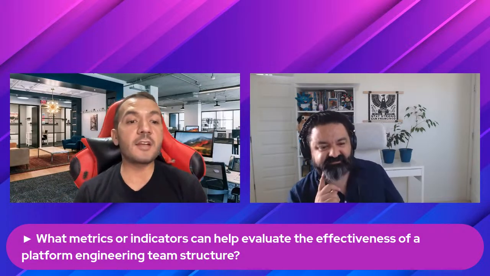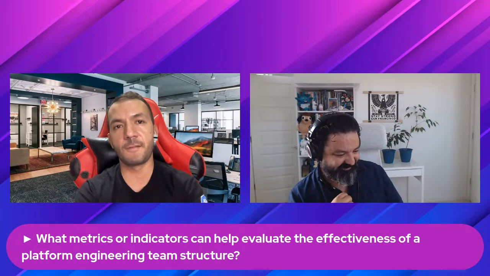Absolutely. So on the topic of this question, I will ask a few more questions to wrap up the discussion here. I think one of the key questions right now people might have, and they have a platform engineering team, like you work with a lot of customers. If I go to octo.com, some of the wonderful customers I see you happen to work with, I think every month, every week, every day. So I believe those customers also have a platform engineering team or some kind of team. What metrics or indicators can help evaluate the effectiveness of a platform engineering team structure?